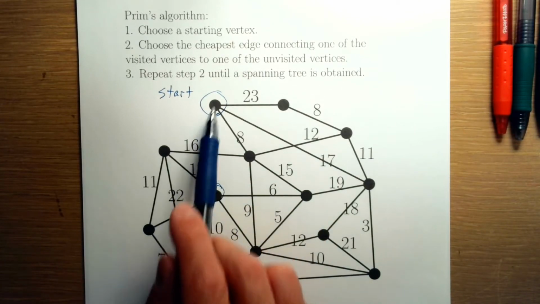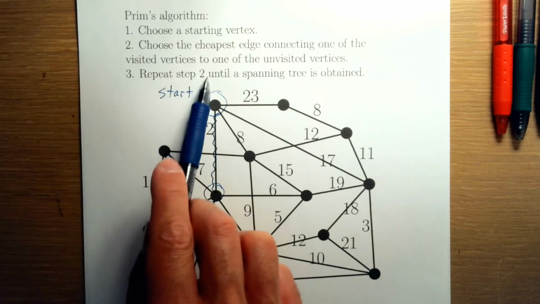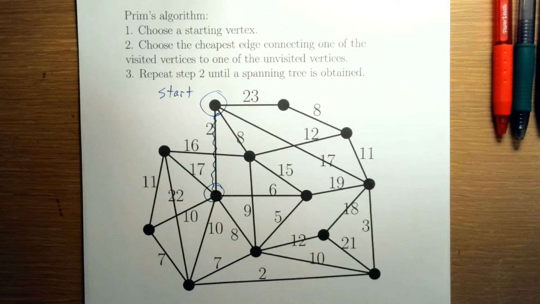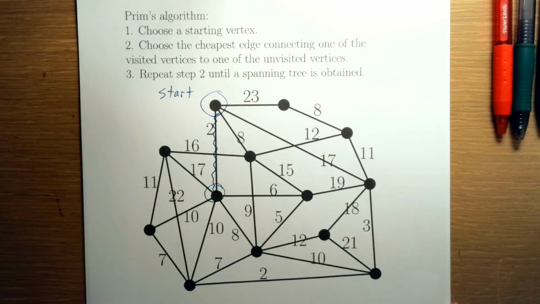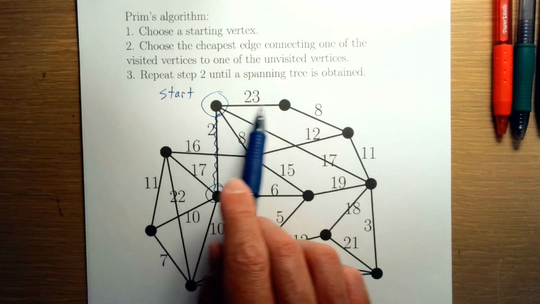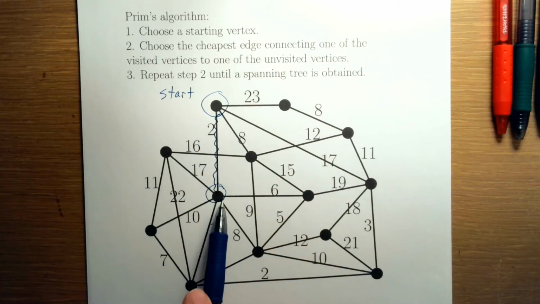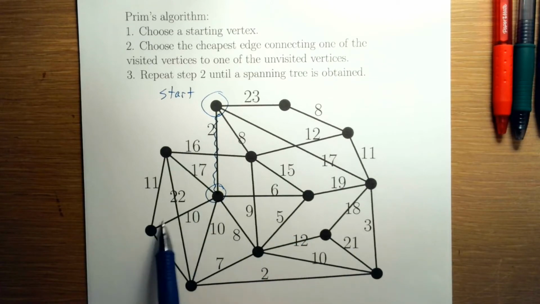So now I have 2 visited vertices, and this is the part where I repeat step 2 until I have a spanning tree. In other words, until every vertex is visited. Now the edges between visited and non-visited vertices are 23, 17, 8, 6, 8, 10, 10, and 17.